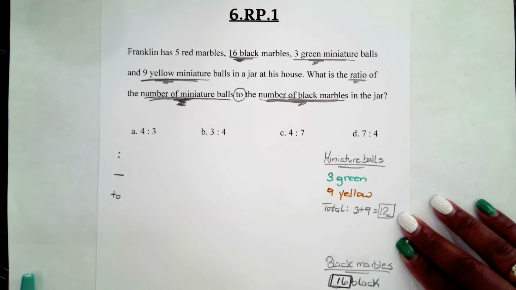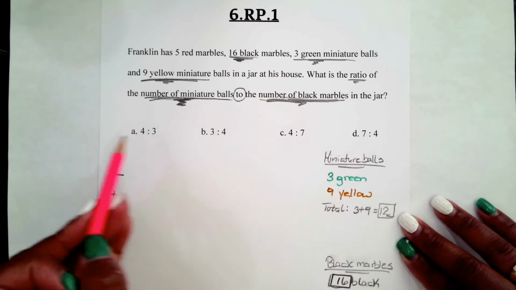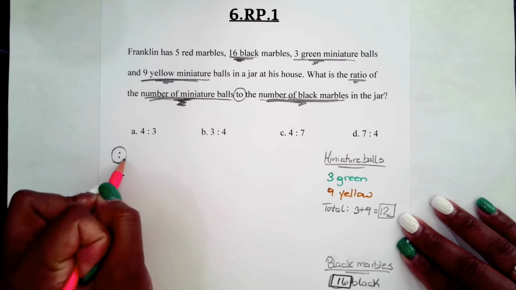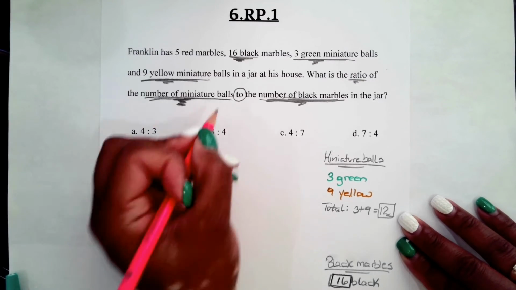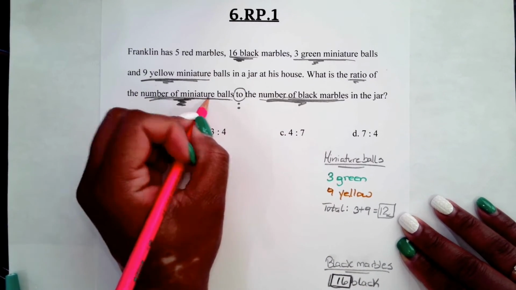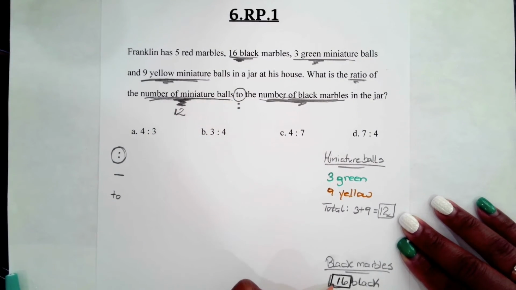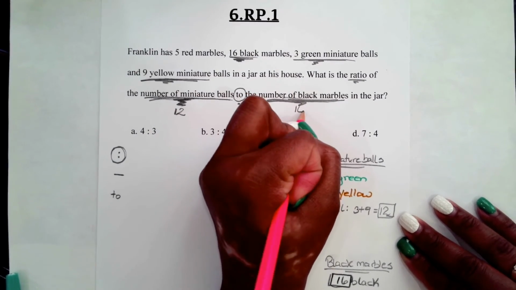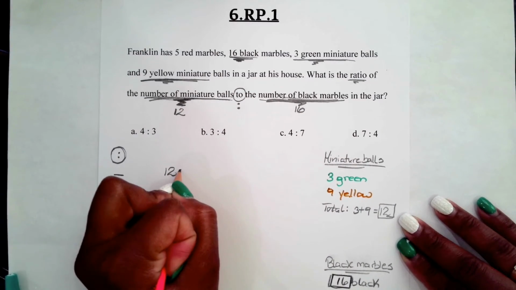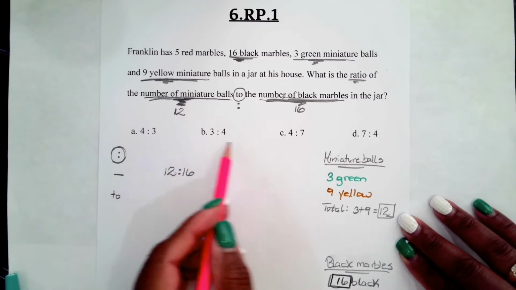So let's go back to our ratio representation. So when I look at these and I look at the choices, I see that my ratios are presented using a colon. So that means I'm just going to use the colon to represent my ratio. I'm going to put the colon where I see the word to. So the number of miniature balls was 12. The number of black marbles was 16. So I know I should have a ratio of 12 to 16. None of my choices have that.